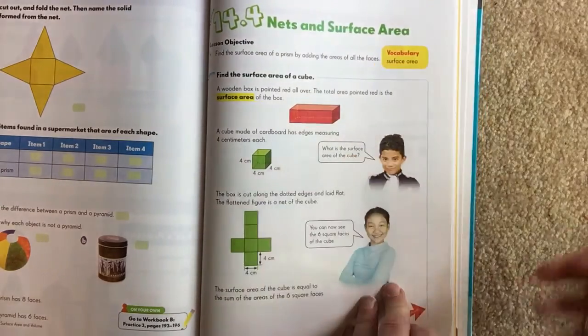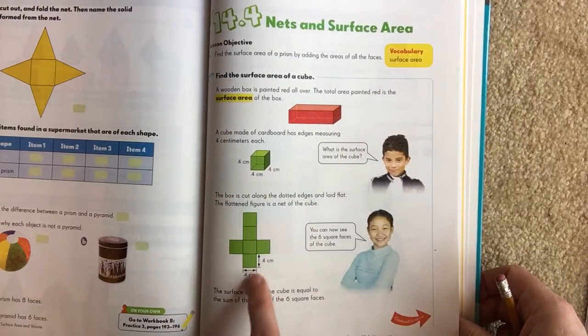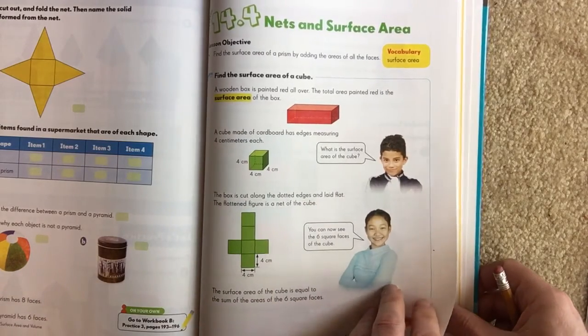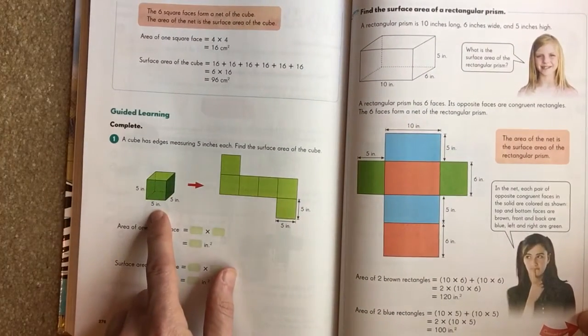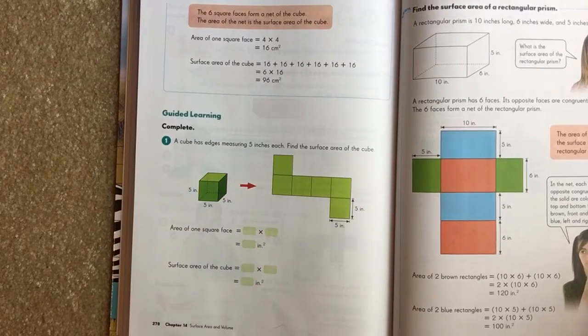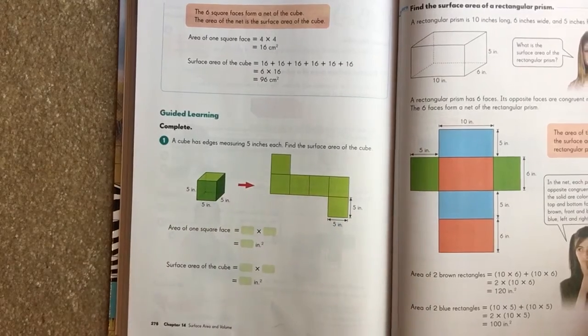Here's a cube. Here's an example of it flattening out, making the cube net. And we could find the surface area that way. Each of these are 16, so I'd do 16 6 times. Another one, similar problem, a cube that's 5 by 5 by 5. You can picture the net and recognize that it's 6 squares and add those up.